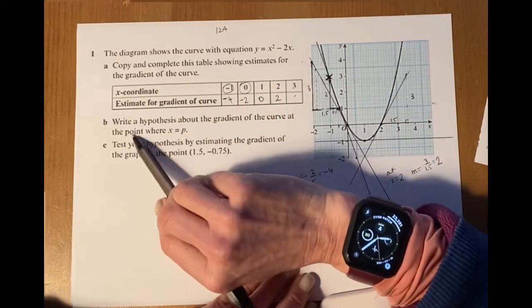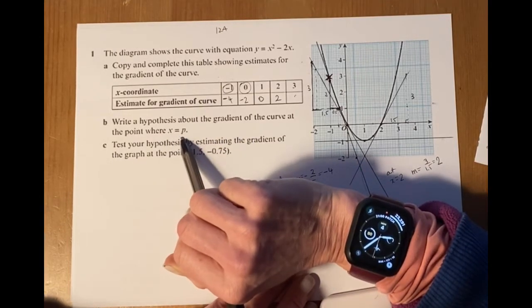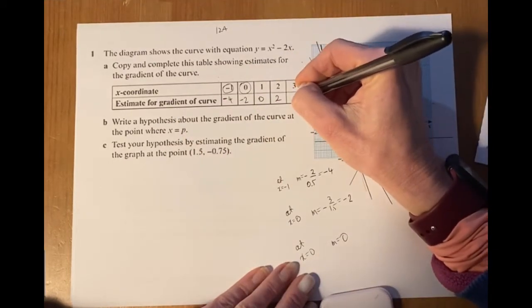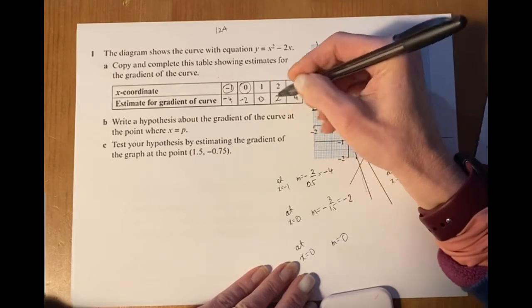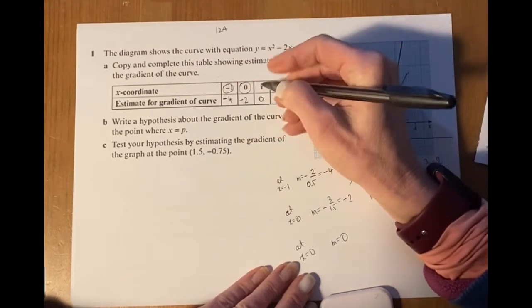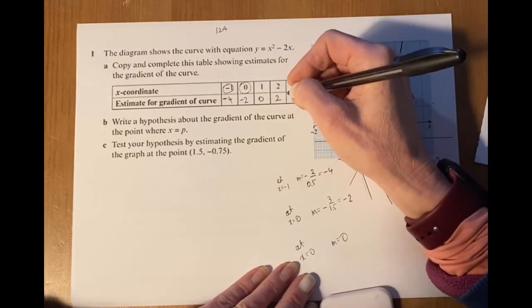It says to write a hypothesis about the gradient of the curve at the point where x is equal to p. If you work it out as 4, you can see that it follows a pattern. They go up every 2, so it's going to be connected to the 2 times table.